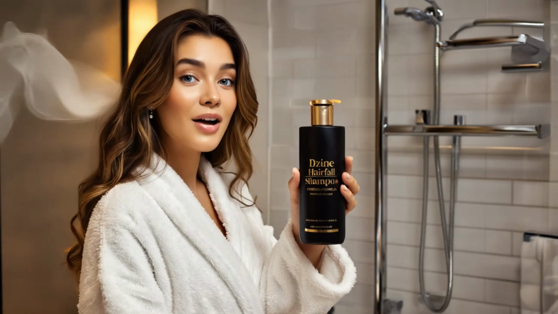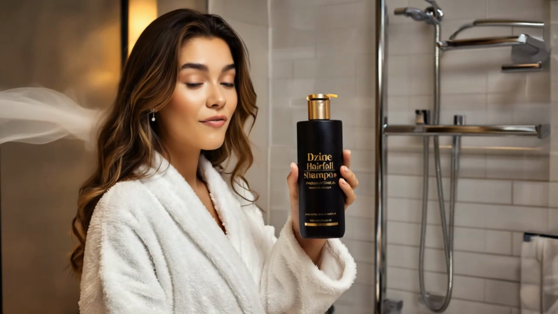Hair fall was ruining my confidence until I found Dzine hair fall shampoo.